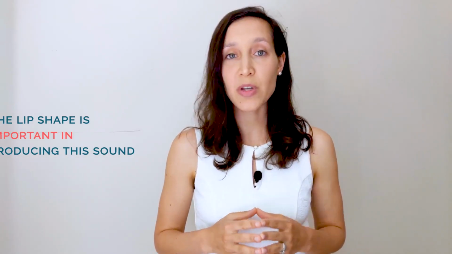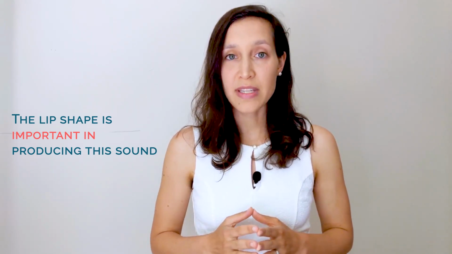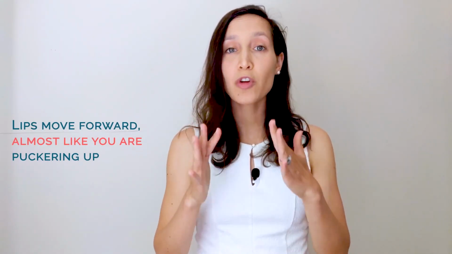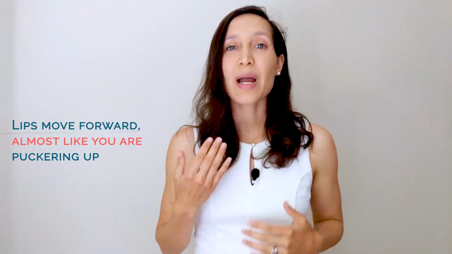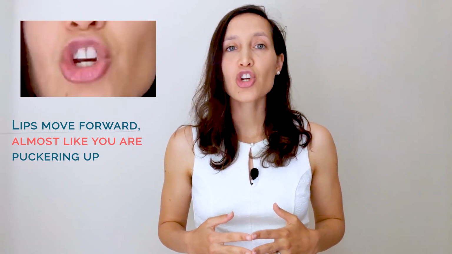It is a sound that we make with our tongue, and we shape it also with our lips, so the lips are quite important for this sound. I'll say the sound 5 times in isolation so that you can hear it. What you'll notice is that my lips are moving forward, almost like I'm puckering up, like giving a kiss, in order to make this sound.